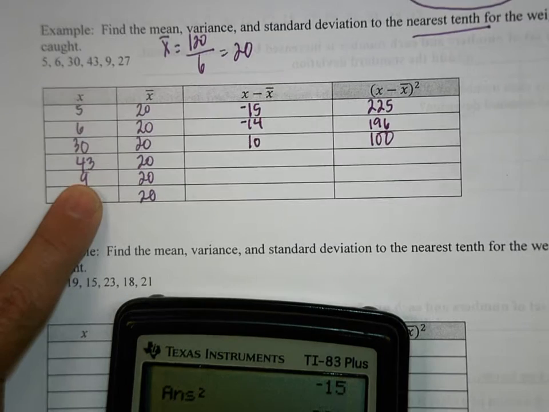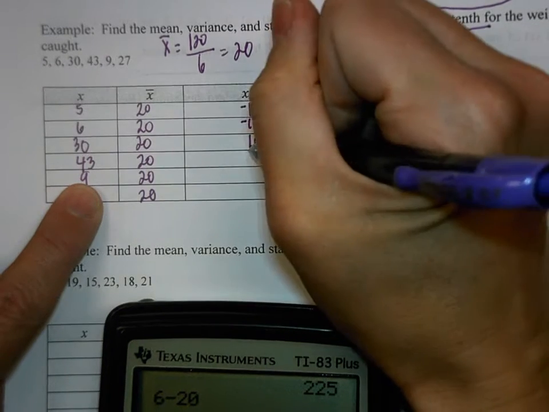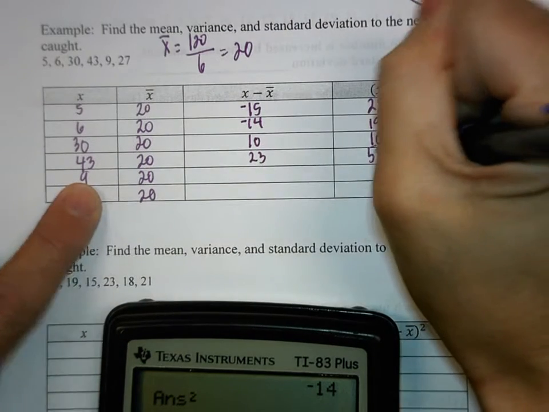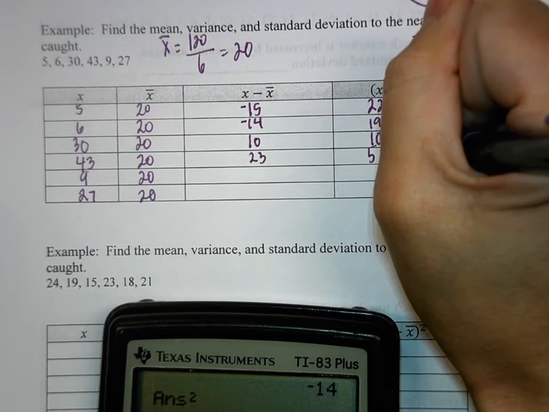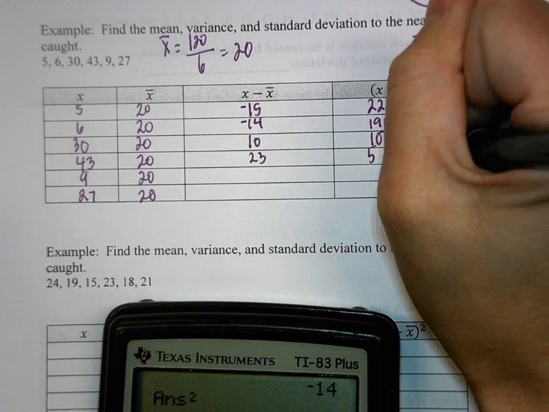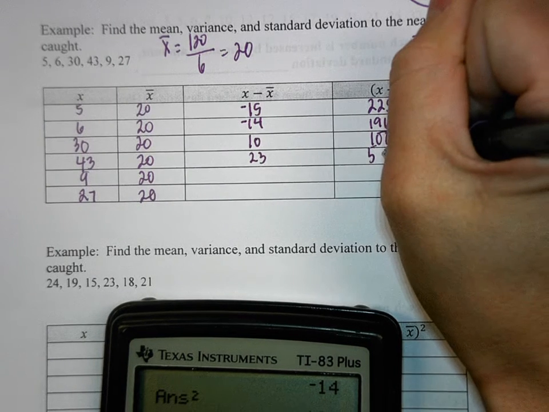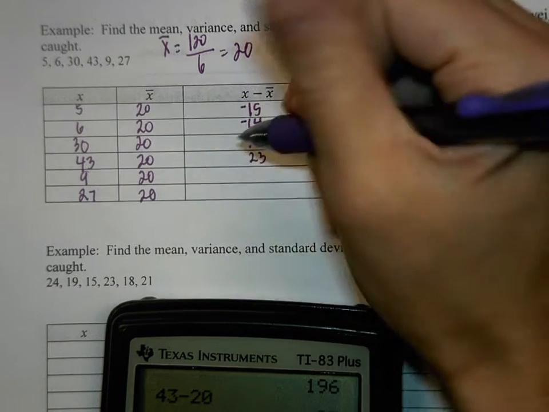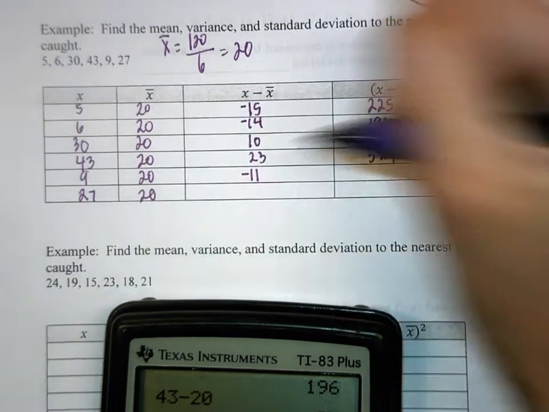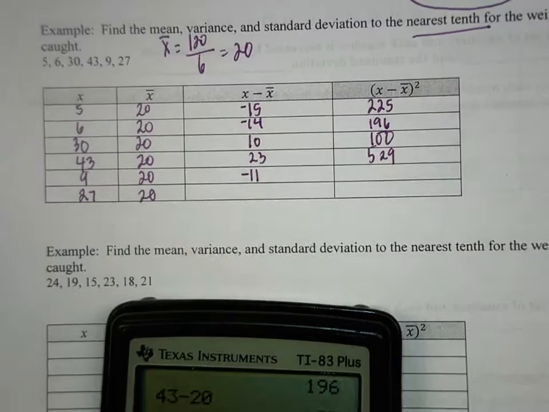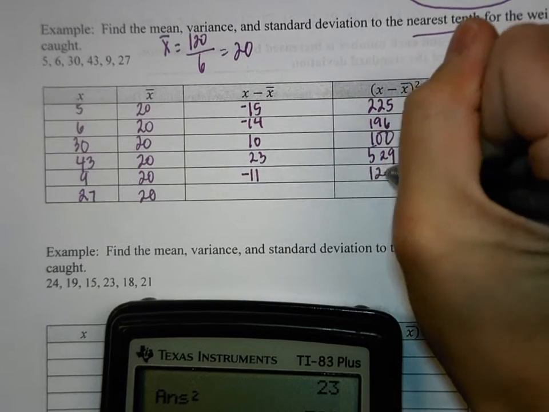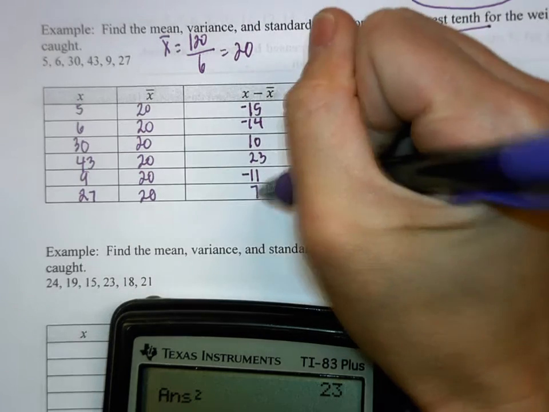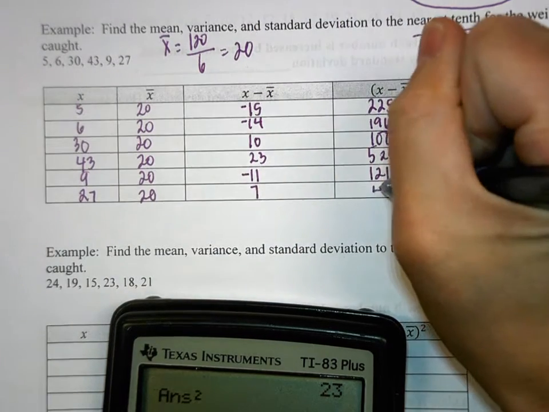43 minus 20 is 23, and then squared makes 529. Did I write a number down wrong? Okay, 529. 9 minus 20 is negative 11, and negative 11 squared is 121, good. And then 27 minus 20 is 7, and then 7 squared is 49.